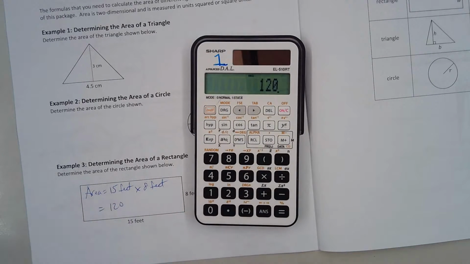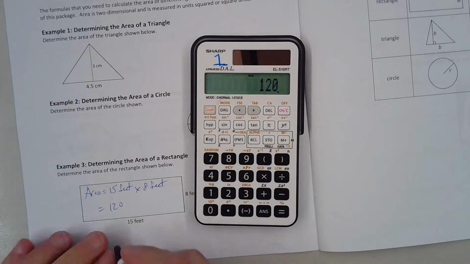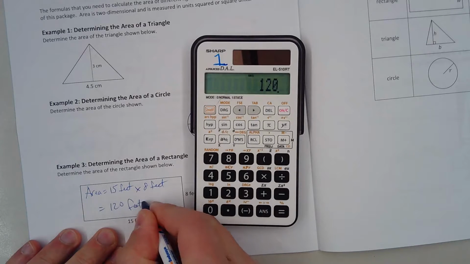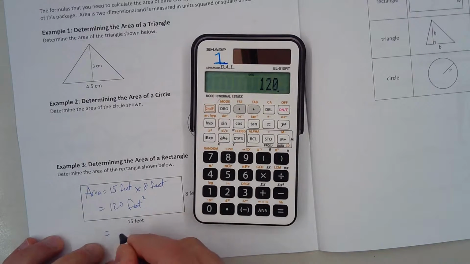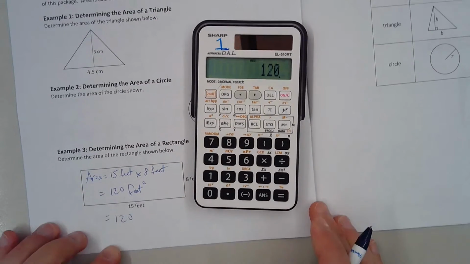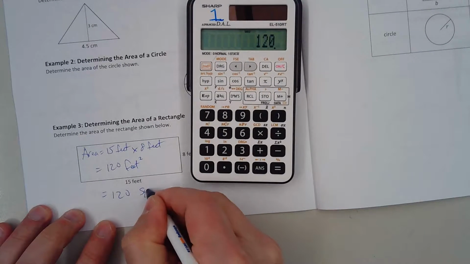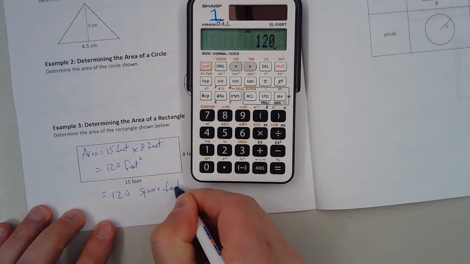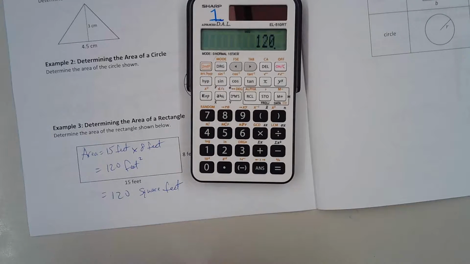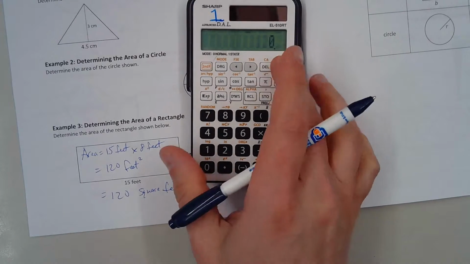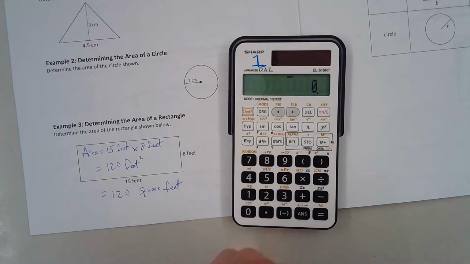$120, and when you multiply feet by feet, you get feet squared. Or the more common way of saying that is 120 square feet. And if you look at one of these tiles, that's what a square foot looks like. Okay. So, square feet.